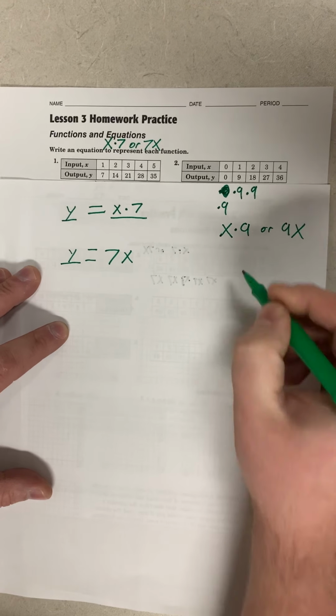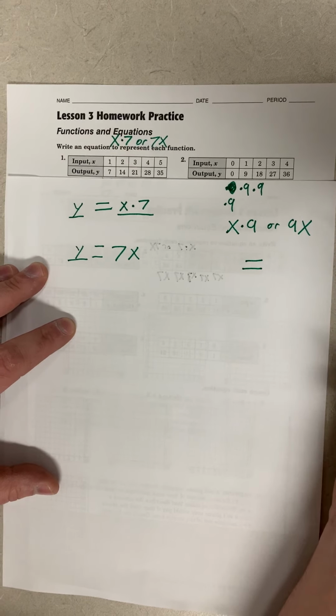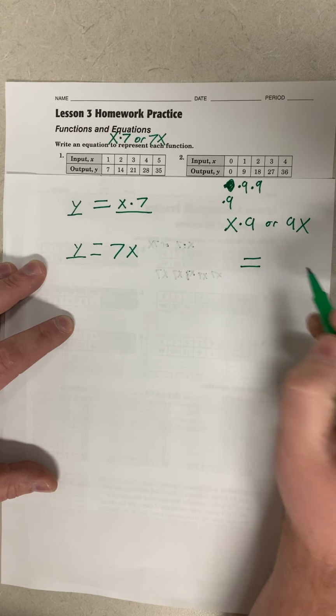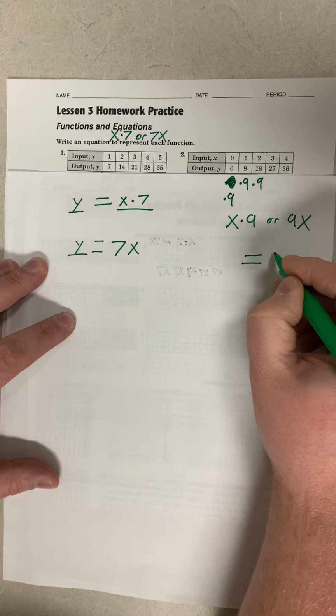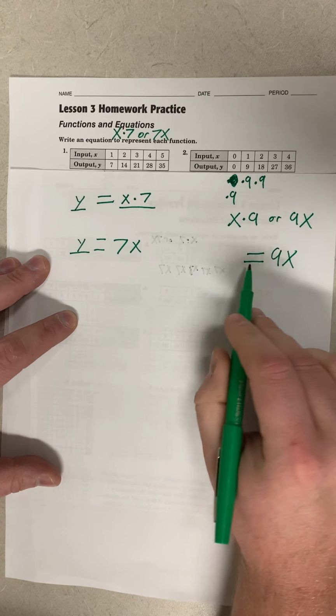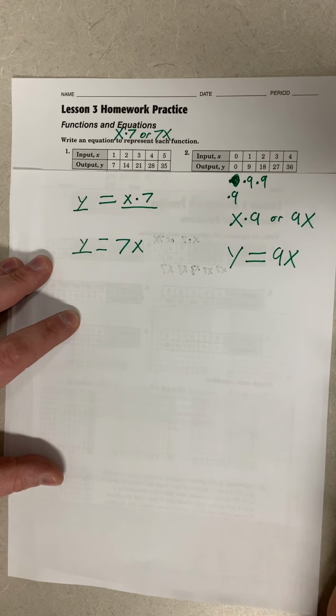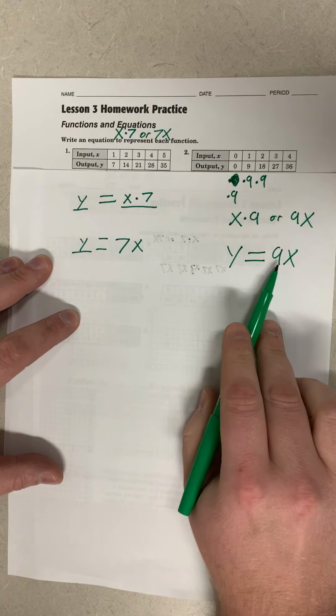To write this as an equation, equations have equal signs. I need two things, one on either side. So if I have 9x, that is balanced or equal or the same thing as my y. So my equation is y equals 9x.